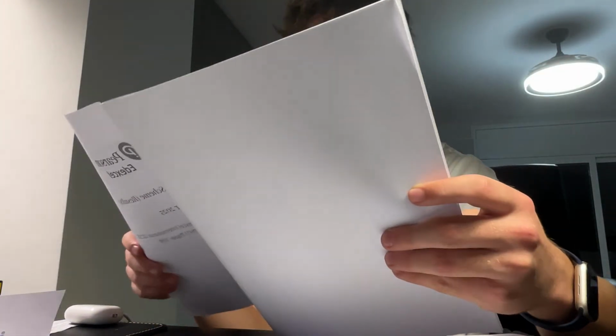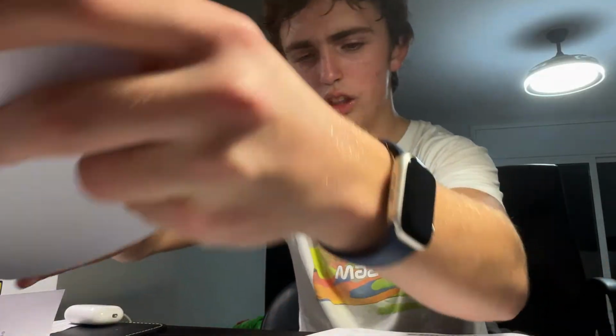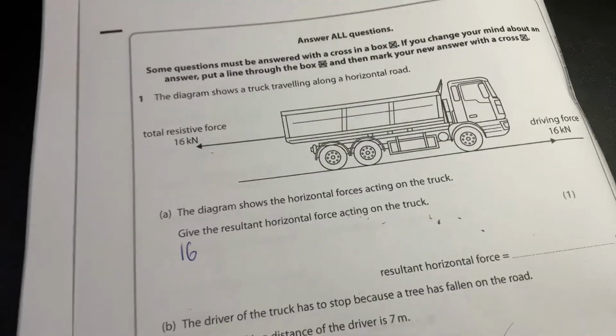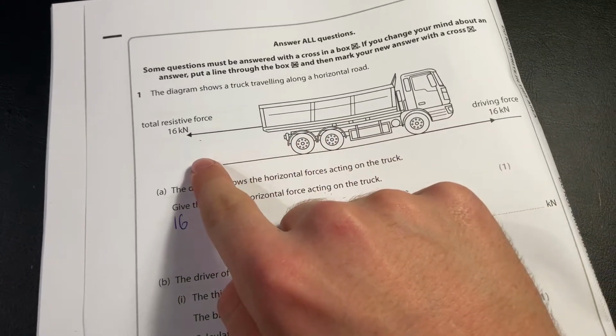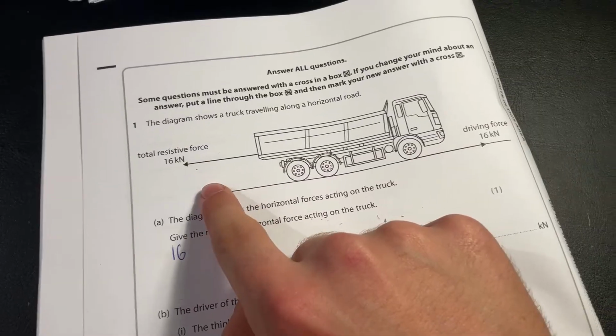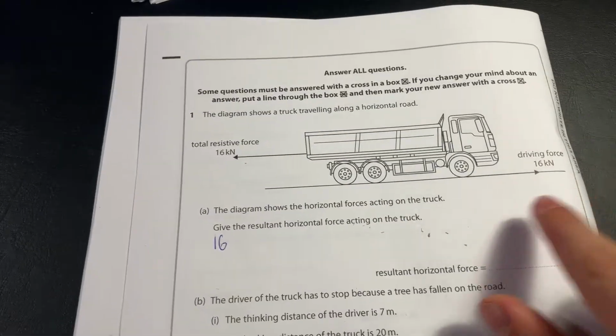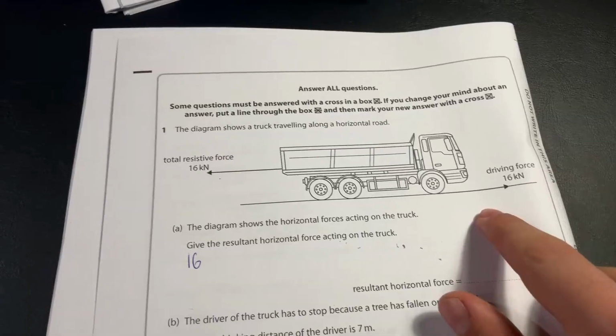Alright, yeah. I was confused for a sec because the numbers were the same. But yeah, in one direction the resistive force acting on the truck was 16 kilonewtons, and the driving force of the truck was 16 kilonewtons.